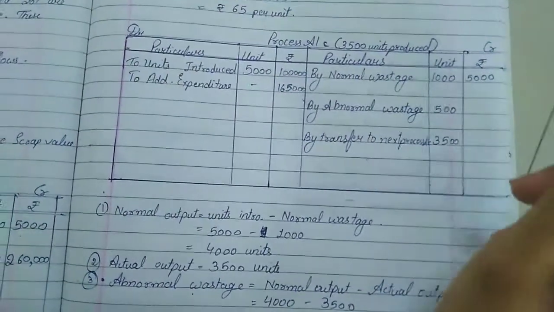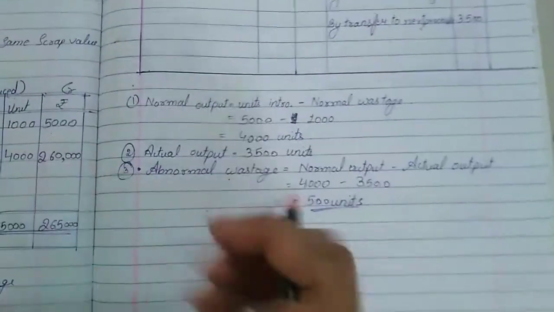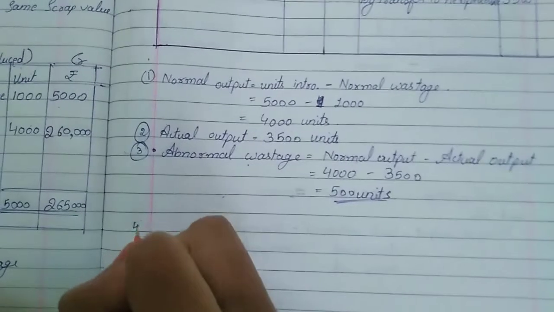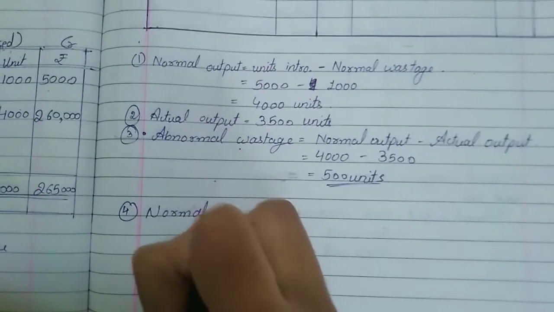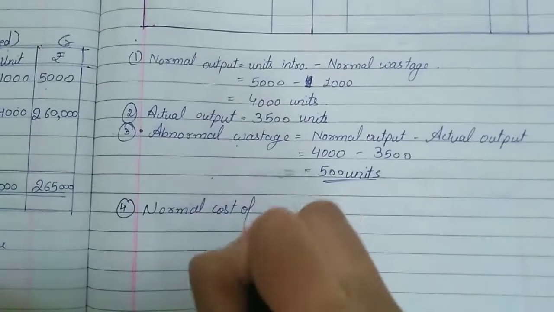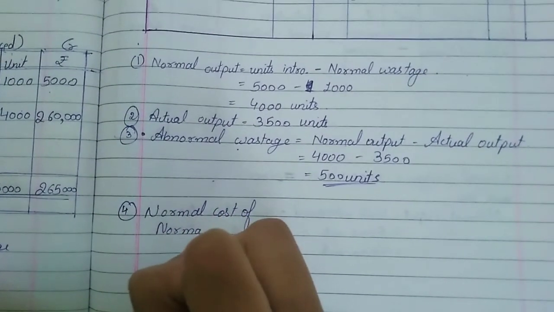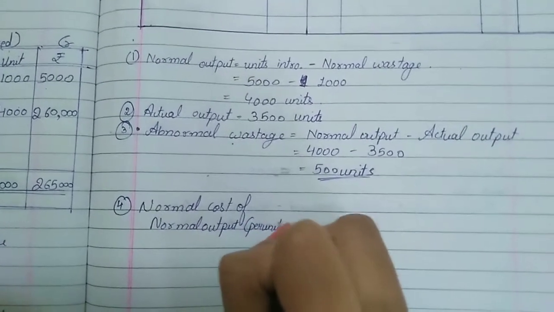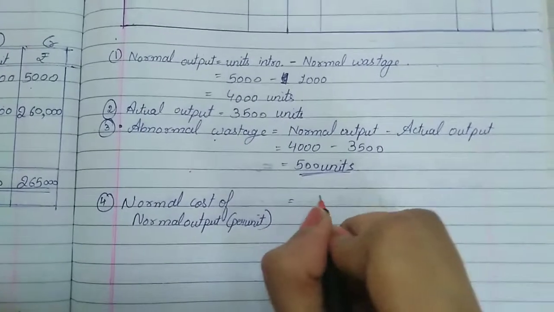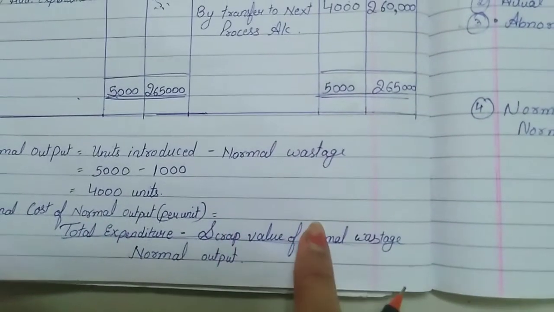Here also we have to count a per unit value. Okay, so fourth point, normal cost of normal output per unit, that is total expenditure minus scrap value of normal wastage divided by normal output.